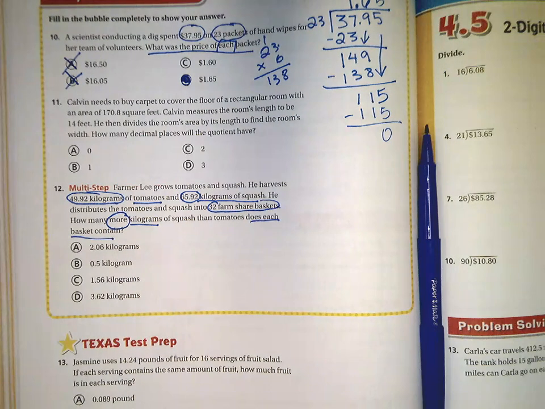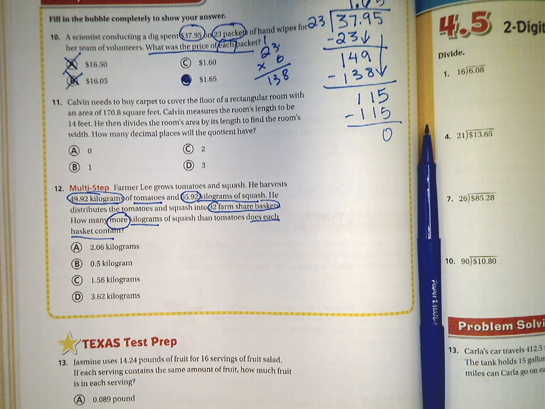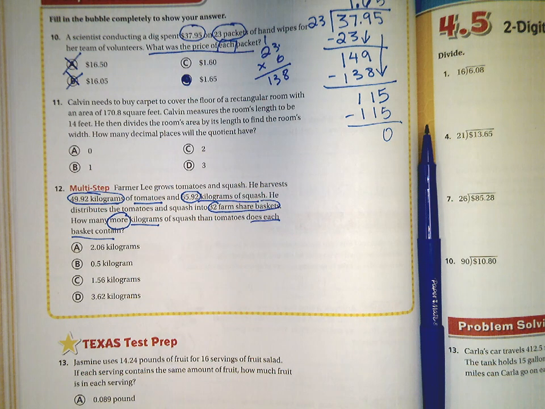So what is my order of operations here? What am I going to have to do? What do you think, Liam? Divide and then subtract. So I'm going to have to divide, and I'm going to have to subtract.